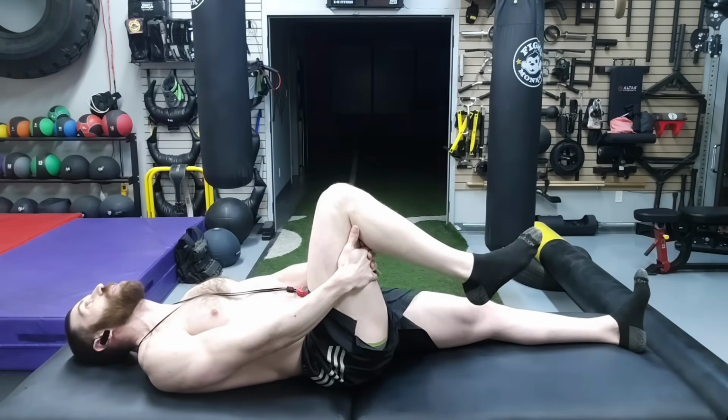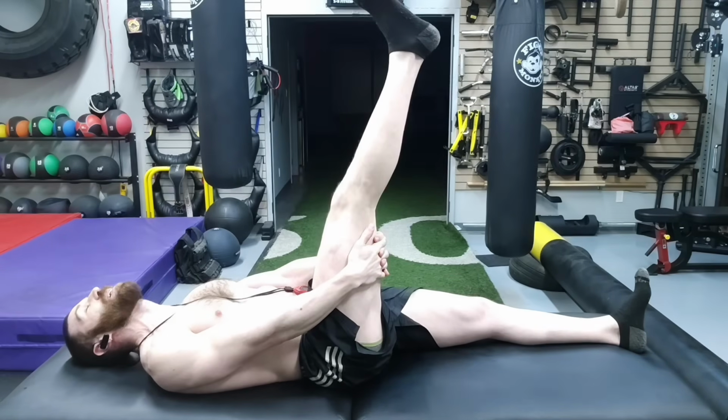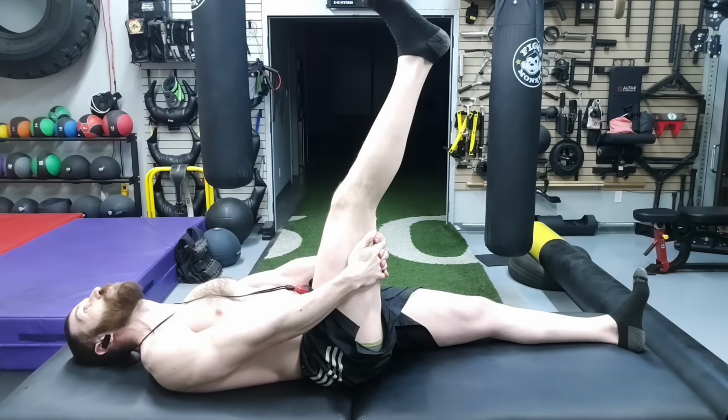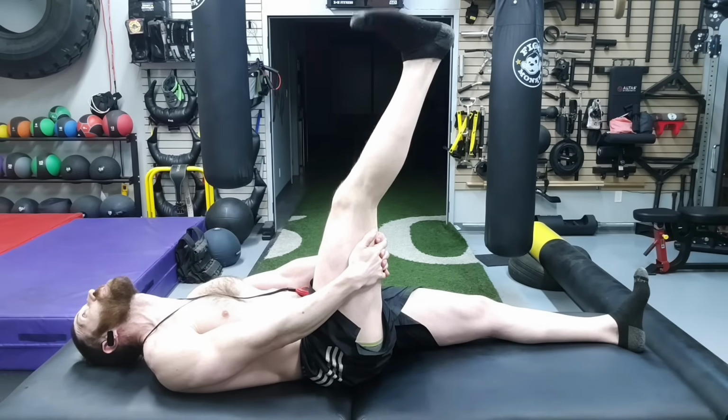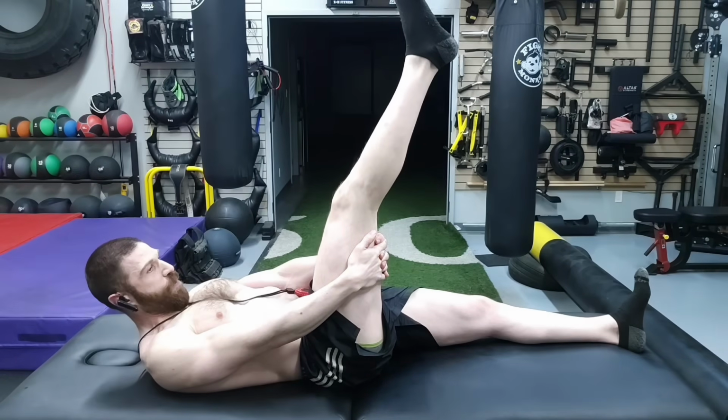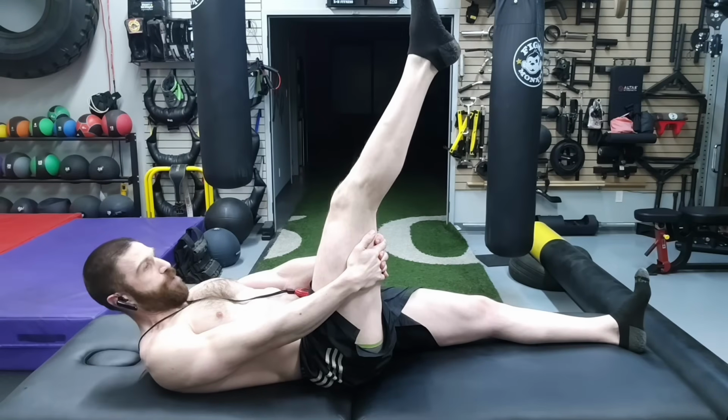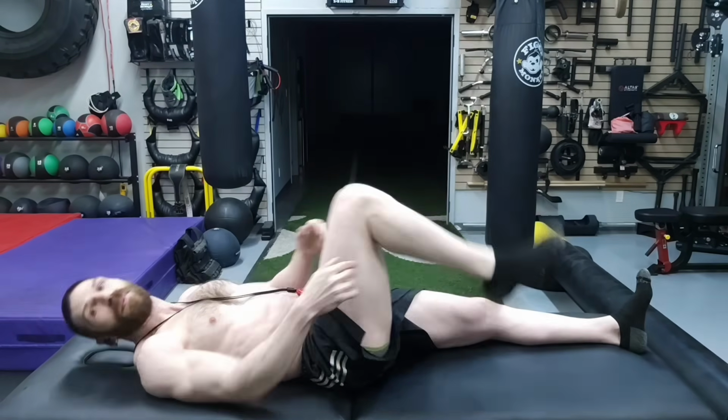We could do the same thing with the ankle. So we could have that knee in full extension. And then as we point the toes toward our head, the head looks up. As we point our toes toward the sky, our head looks down. So up, up, down, down, up, up, down, down.